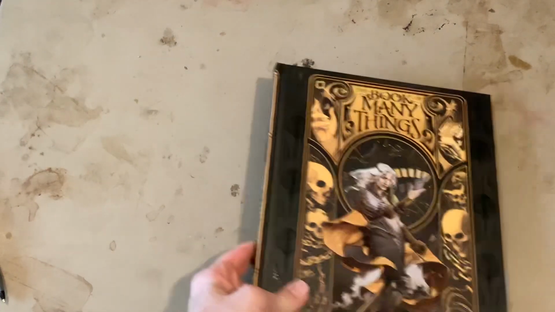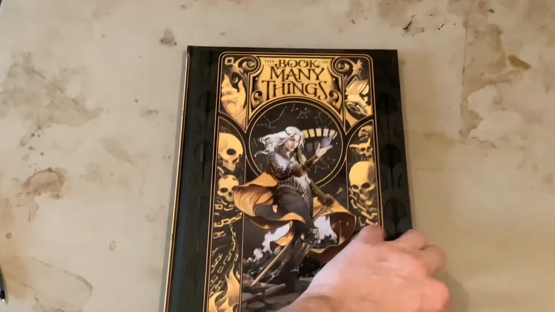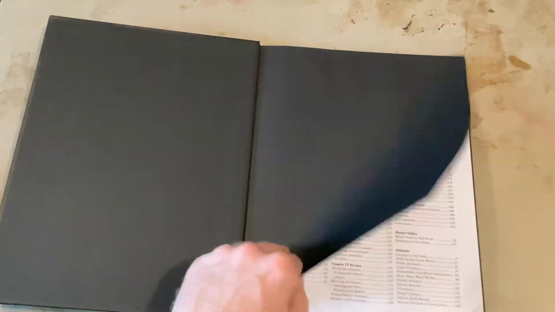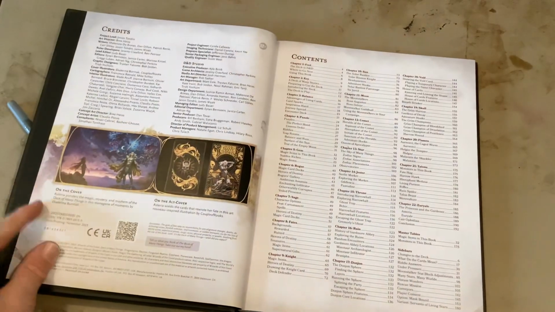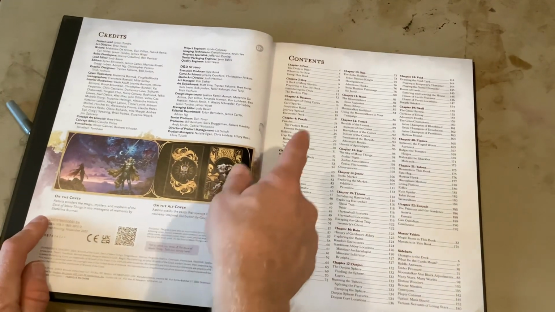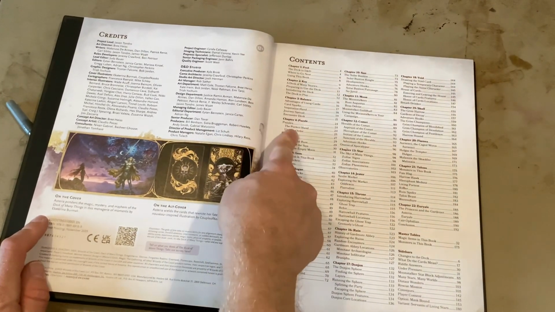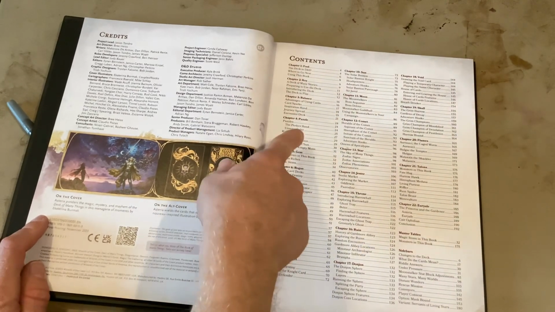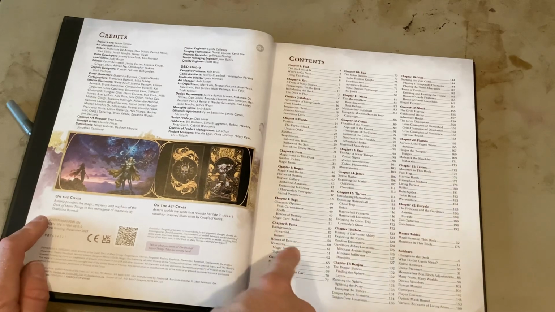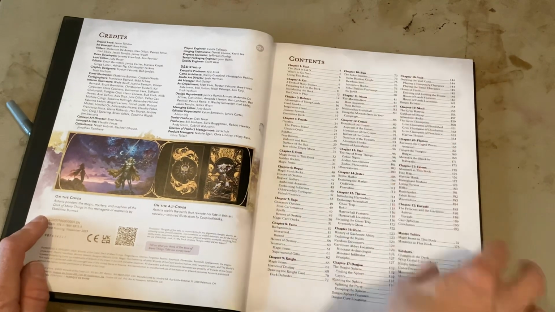Now the second part of this is the actual Book of Many Things. This is where it goes into depth on this deck, really in depth. As you can see, we have a chapter for each individual card: the Fool, Key, Balance, Puzzle, Gem, Rogue, Sage, Fates, Knight, all the way through.